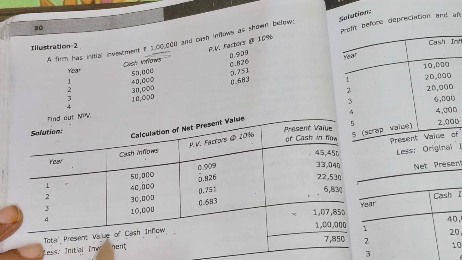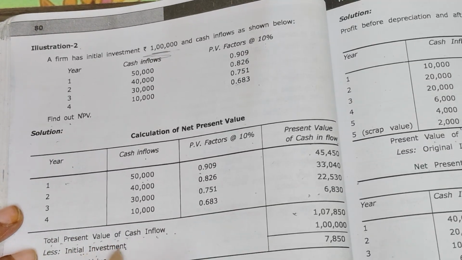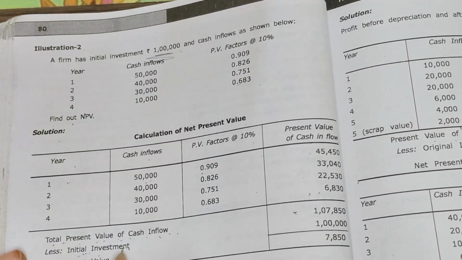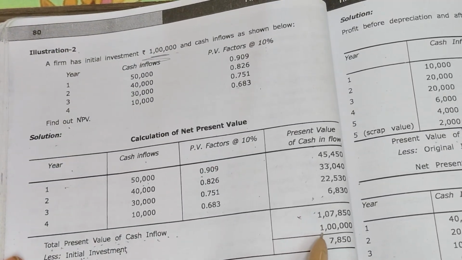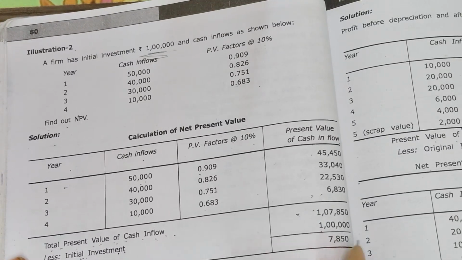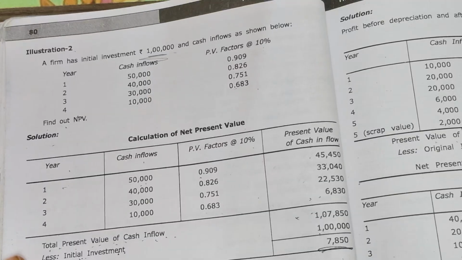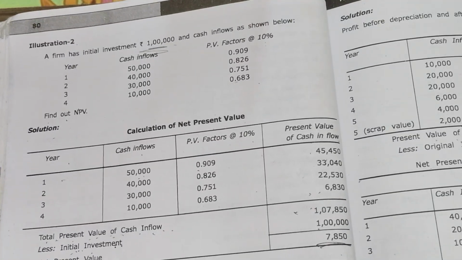Total present value of cash inflow minus original investment, that is initial investment. What is the initial investment? 1 lakh. So from the total, just deduct the 1 lakh, then you will get net present value. So this is the net present value. The difference is the net present value. That's it. Very simple.